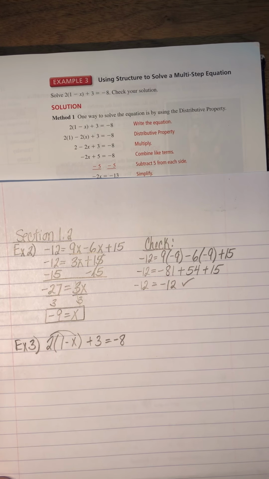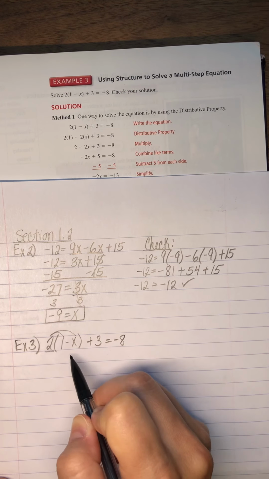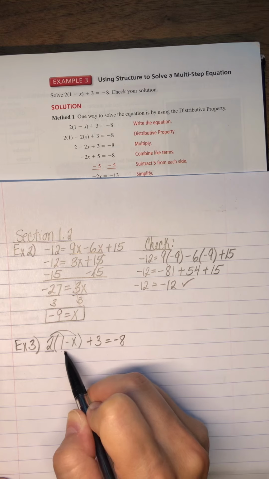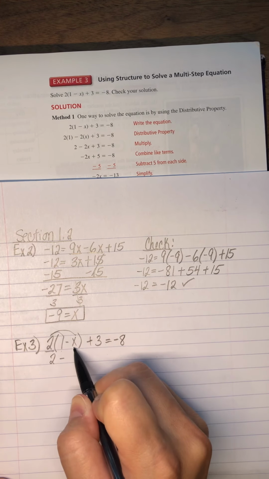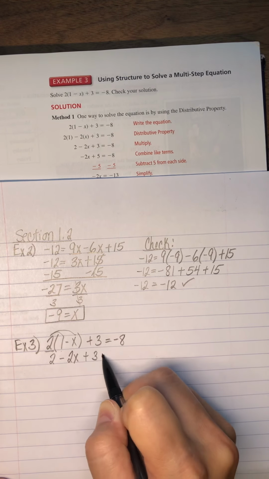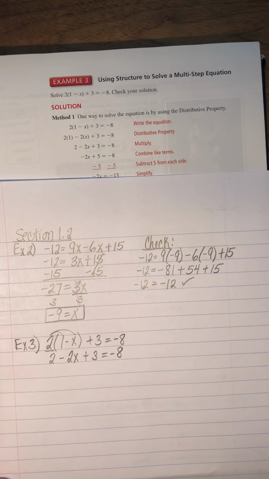So when I distribute, remember you're multiplying the number in front by every term inside of the parentheses, only inside. So 2 times 1 is 2. 2 times negative x would be minus 2x. Plus 3 stays the same, equals negative 8. We're going to do the same thing that we did in example 2 from here.